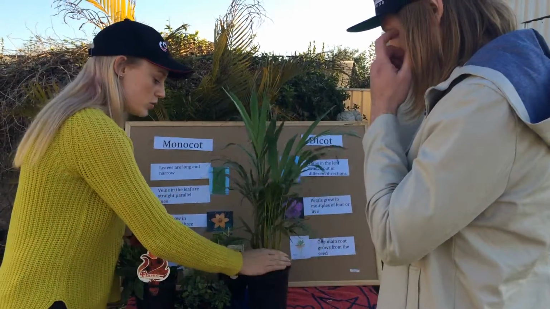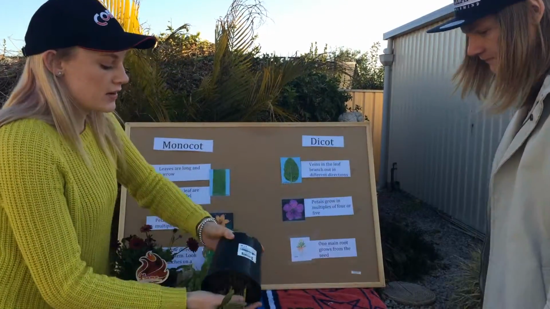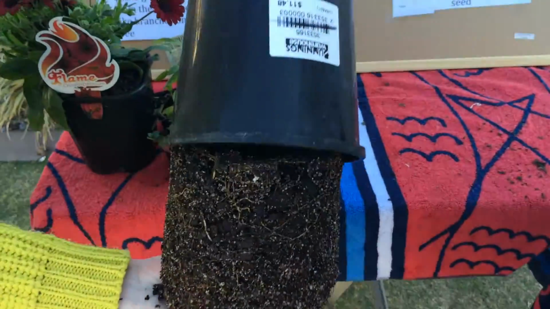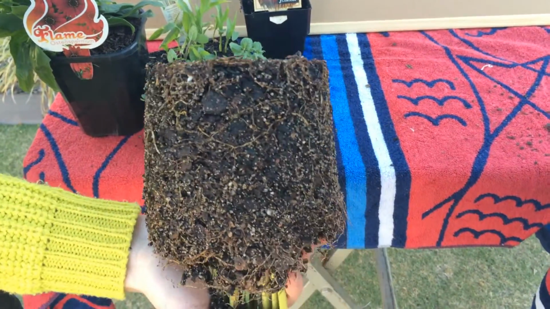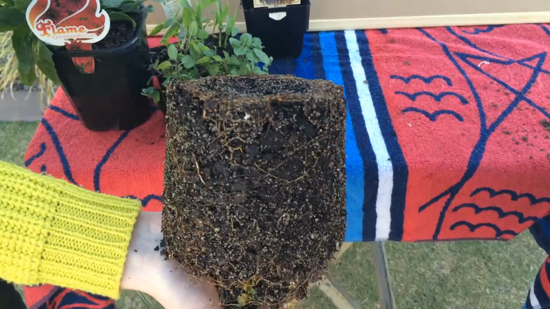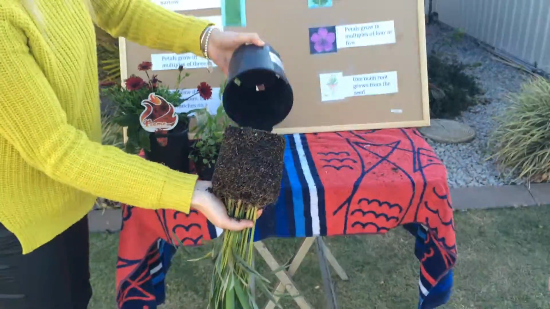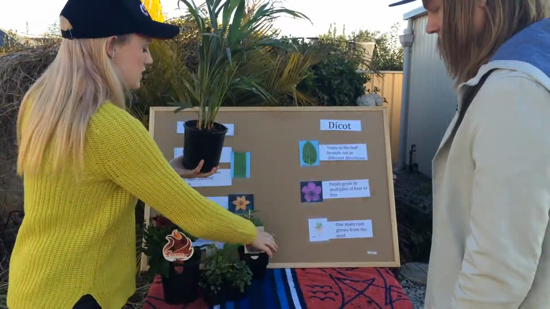Do you want to check for sure? We'll look at the roots. Yeah. So if I take it out of the pot here, we can see there's heaps of roots scattered all over the bottom of the plant. So we would both agree it's a monocot. Yep. Excellent. What about the tomato?